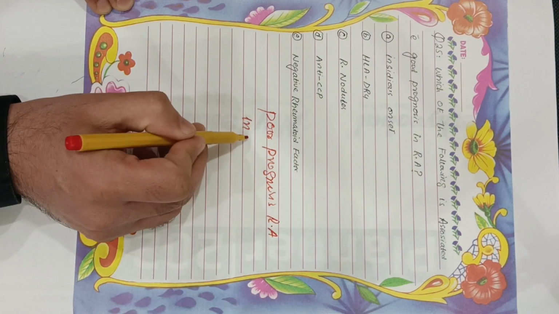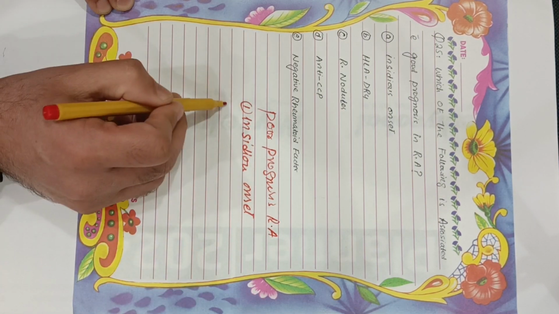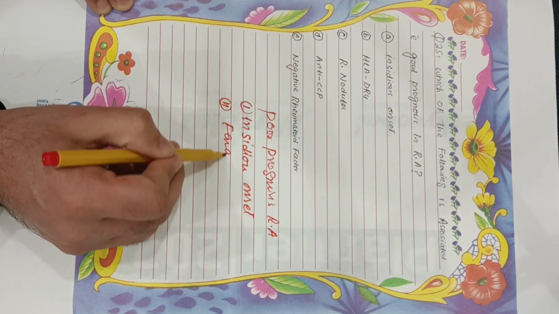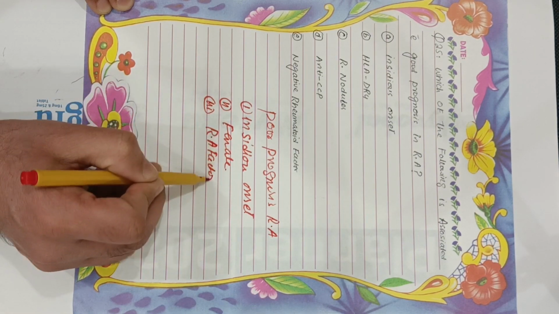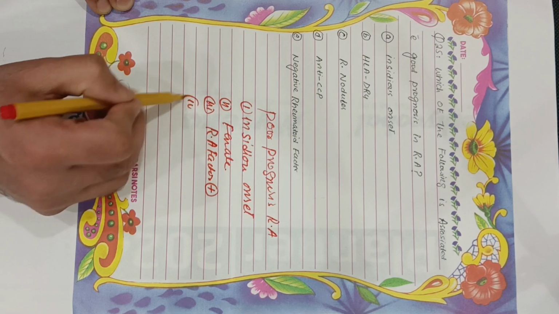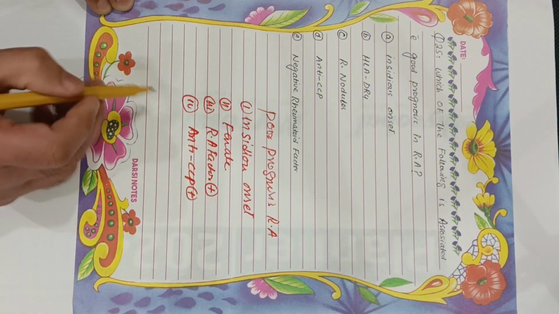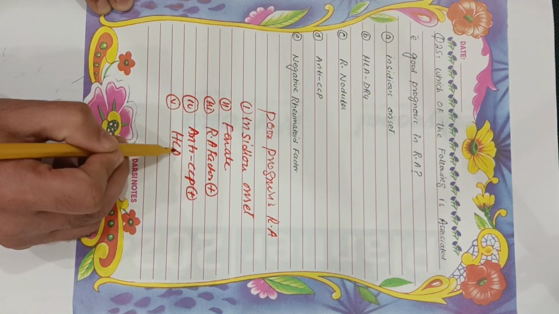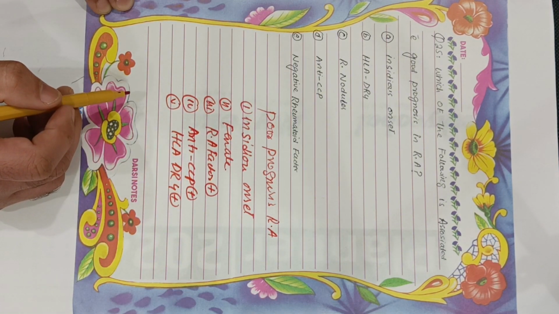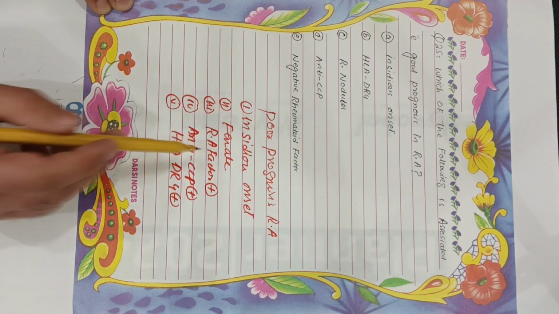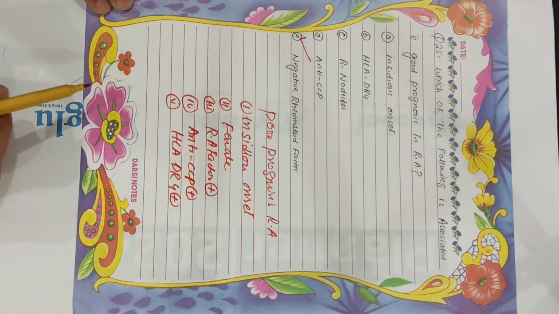It includes the insidious onset, female sex also has poor prognosis, rheumatoid factor positive also has poor prognosis, anti-CCP positive also has poor prognosis, HLA-DR4 positive also has poor prognosis. So if the rheumatoid factor is negative, it will have good prognosis. So option E here is the correct answer.